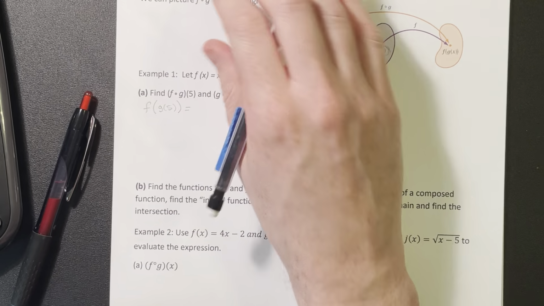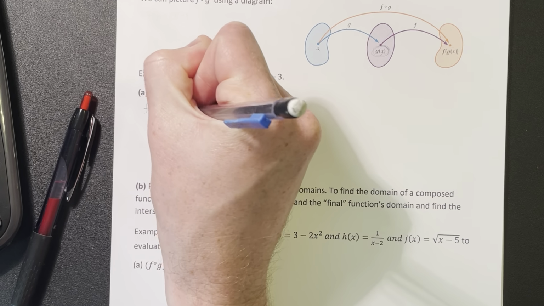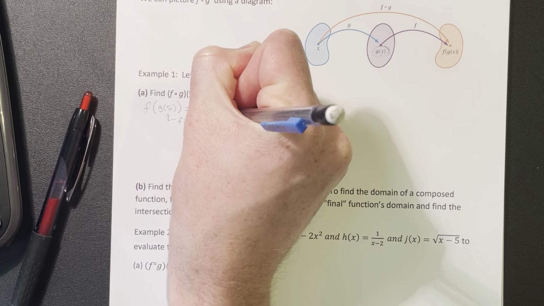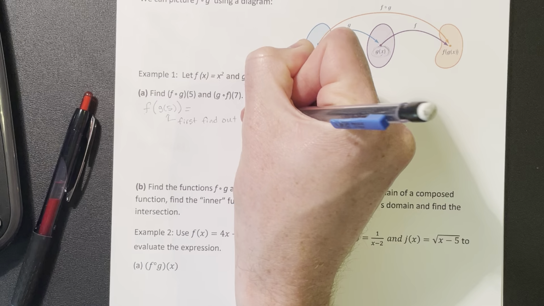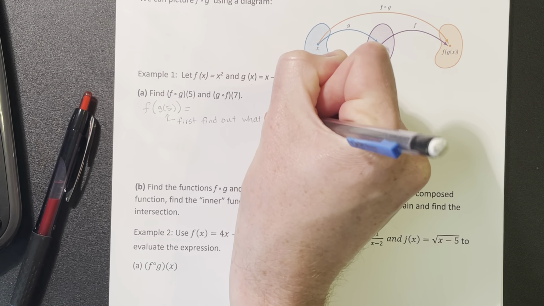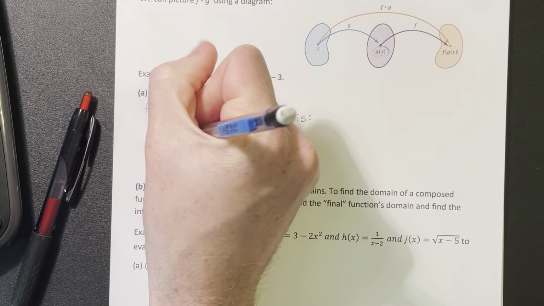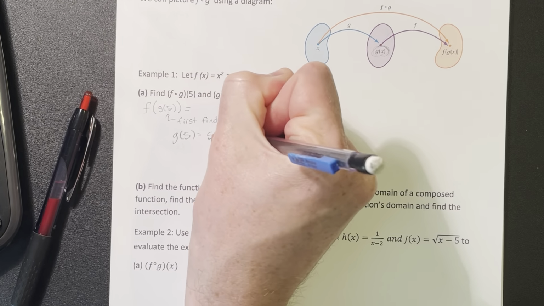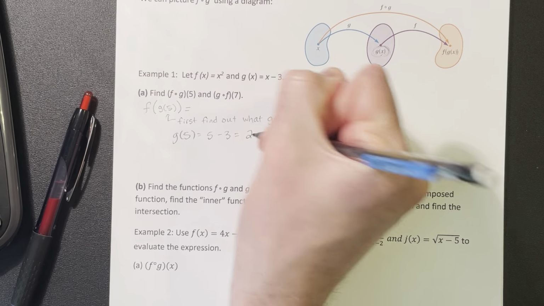Now in our function here, we've got f of g of 5. And to do that, we first need to find out what is g of 5. So first find out what g of 5 is. Okay, so we know how to do that part. g of 5 is 5 minus 3 from this g of x function, which ends up being 2.